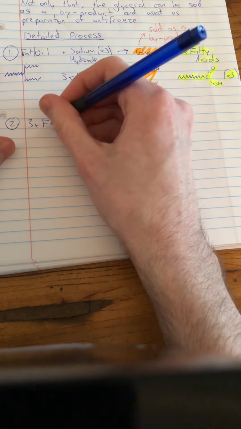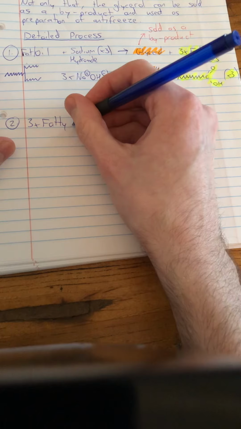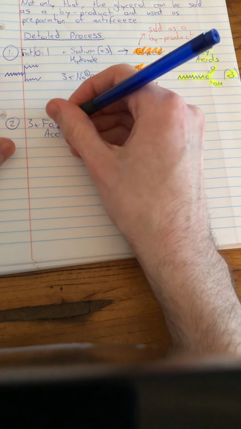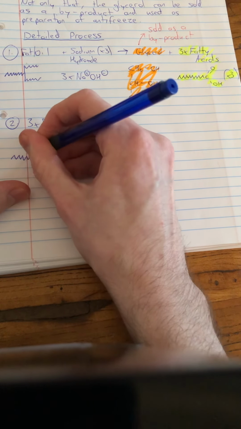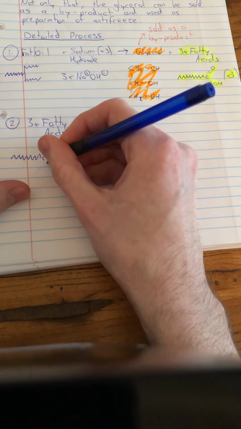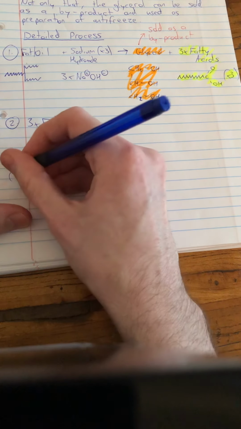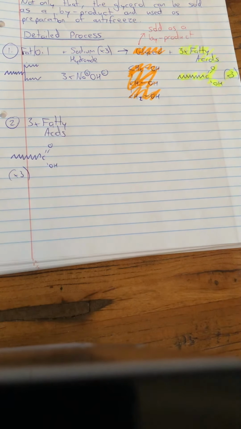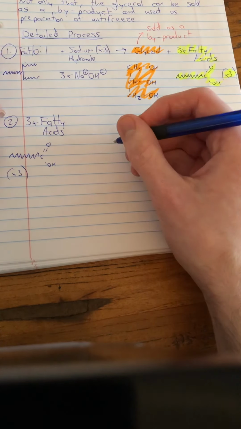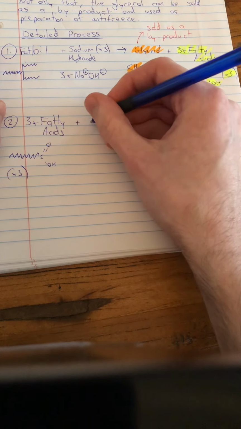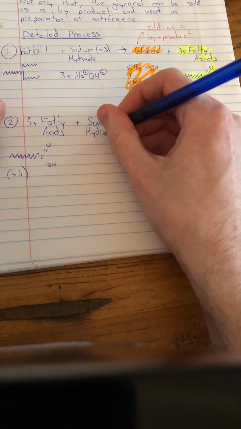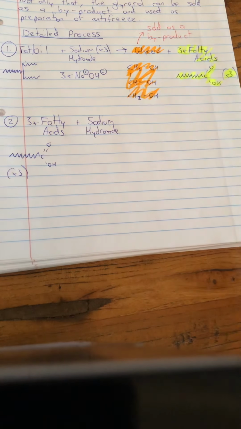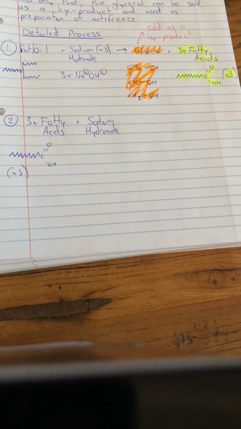we take our 3 fatty acids. Just going to draw it out. So we've got 3 of them, and what we do is we react that with sodium hydroxide again. Okay, and that's where the alkaline hydrolysis is coming from.